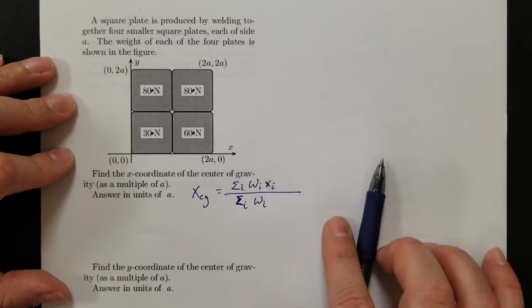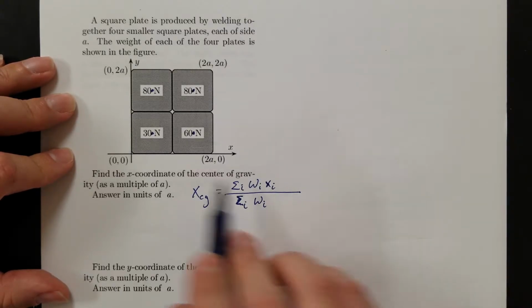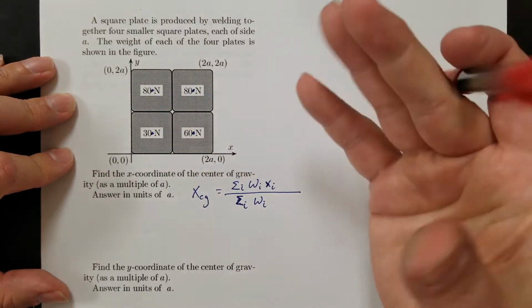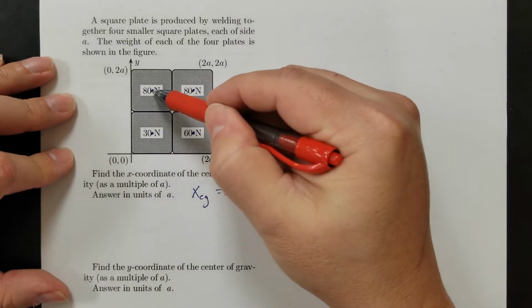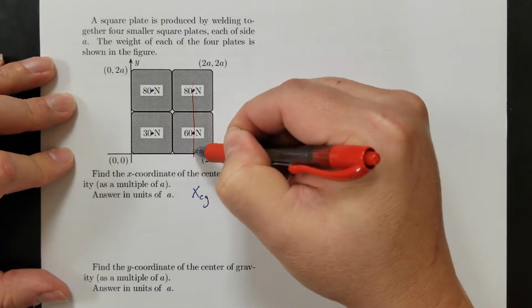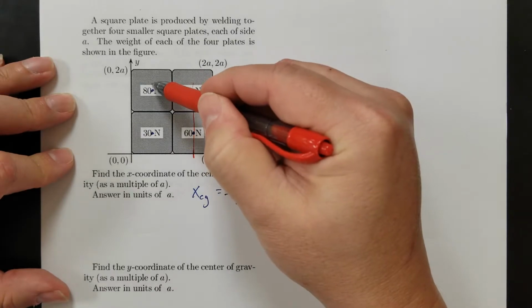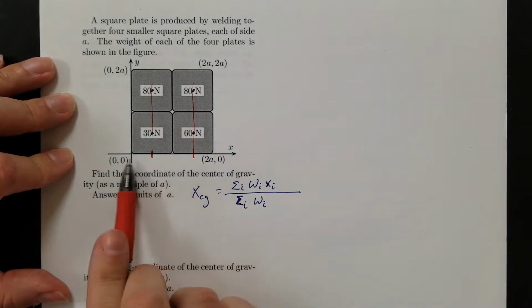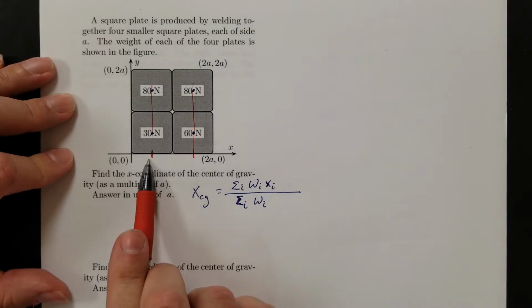Basically, first we've got to decide where the x components of the centers of gravity are. Each of these little blocks has a center of mass right in the middle. See how these two line up right there, and these two line up right there? So the x components of the center of mass of these two things are here and here.